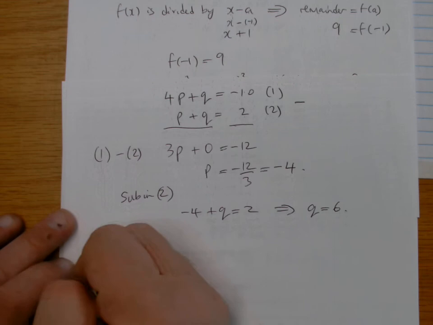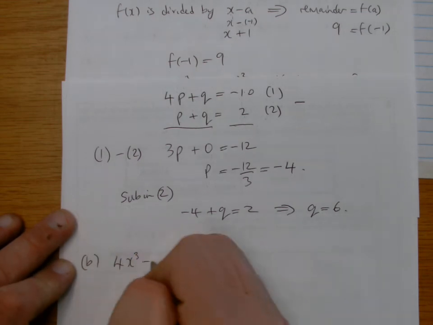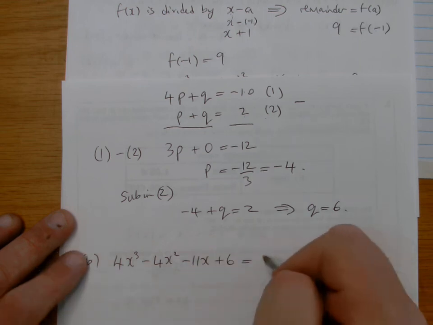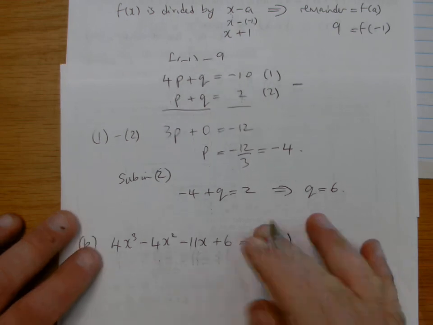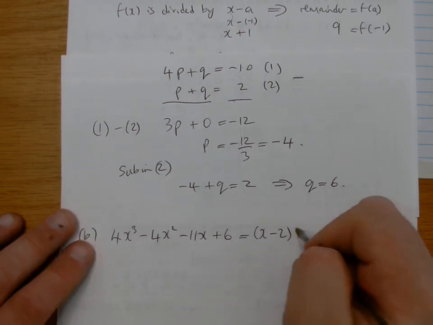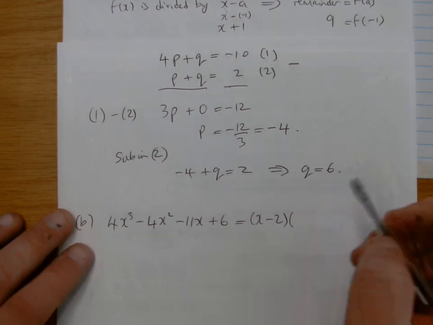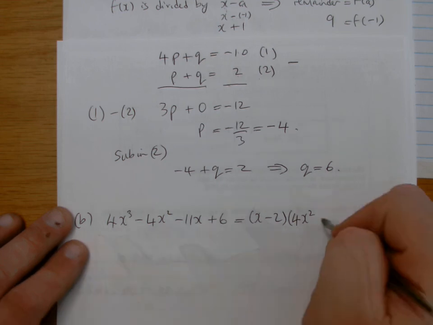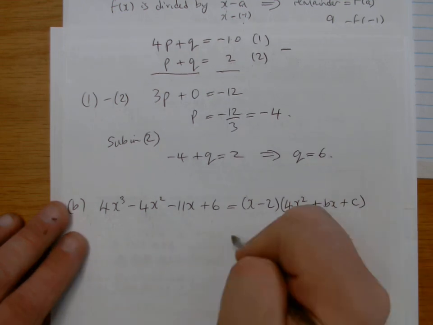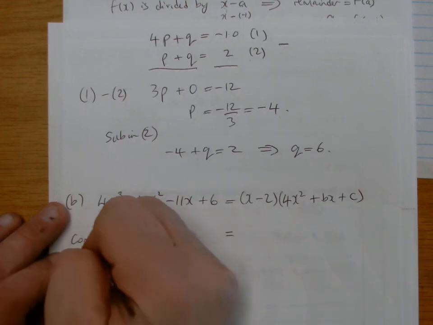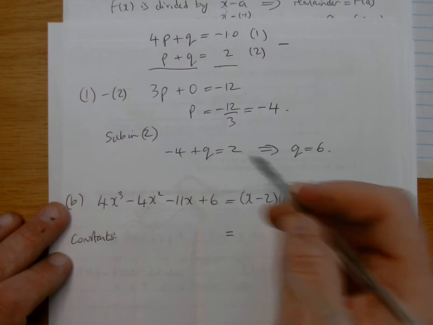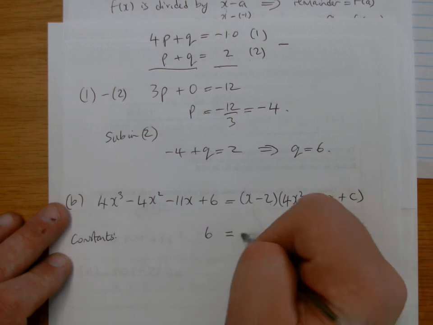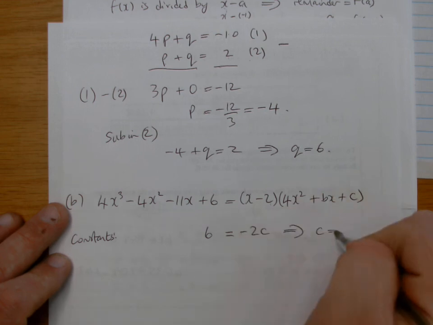And then it says in b, hence then factorize 4x cubed minus 4x squared minus 11x plus 6. Well, we know, don't we? We know that x minus 2 is a factor. Okay, we just then need to work out what the other factors are going to be. Okay, well, we've got to put 4x squared there, because we want 4x cubed. We'll multiply it out, plus bx plus c. So then if I look at the constant, okay, the constant here is 6. And then to get the constant here, I've got to do minus 2 times c, which is minus 2c. That implies then that c is minus 3.